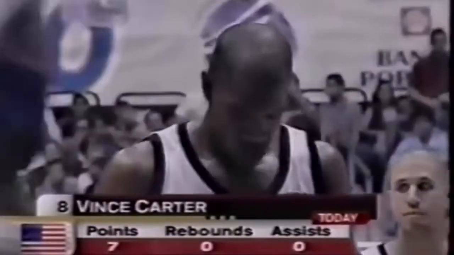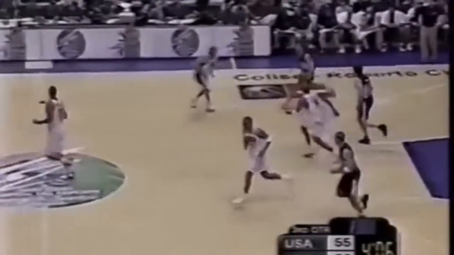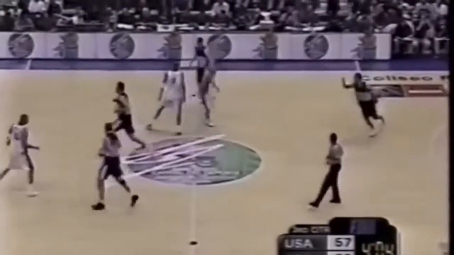The way Nocioni reacted, I think he believed that he was going to pick up the fourth foul, and that would have been disastrous for Argentina. Vince Carter got his own miss, and the tap up and in. I think Duncan will be credited with the bucket. Great job by Team USA.